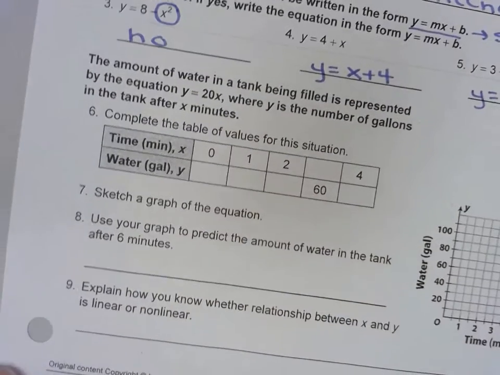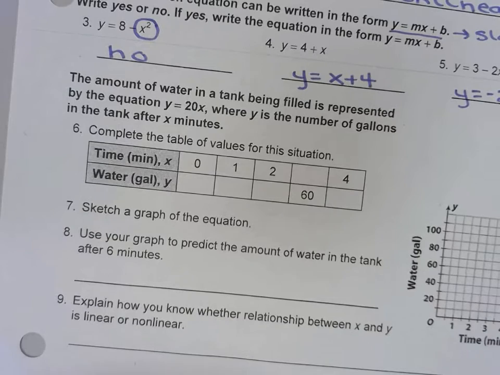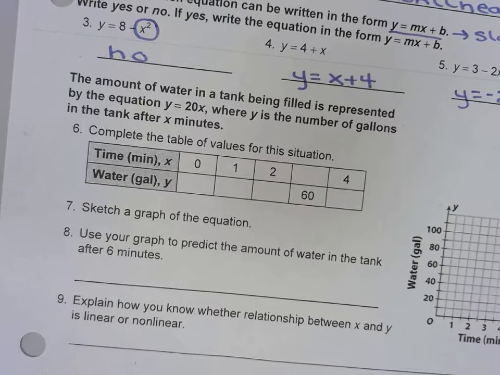The amount of water in a tank being filled is represented by the equation y equals 20x, where y is the number of gallons in the tank after x minutes.